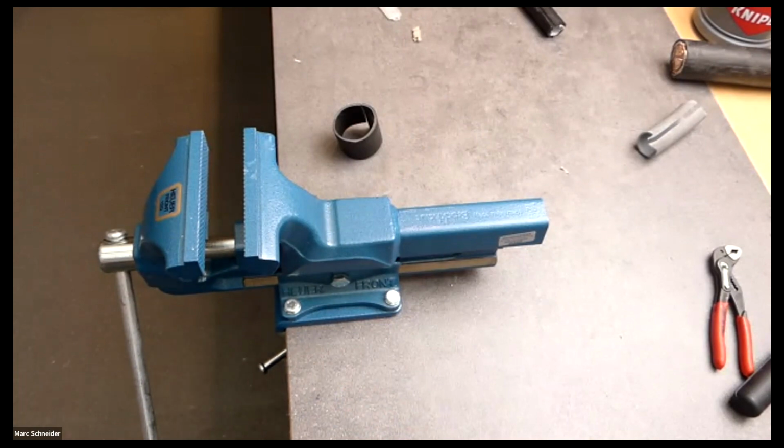So now we come to the automatic stripping tools. So give me a second, please. Just have to share the screen. So automatic stripping pliers. So in this overview, you can see all the automatic wire strippers that Knipex has in its range.